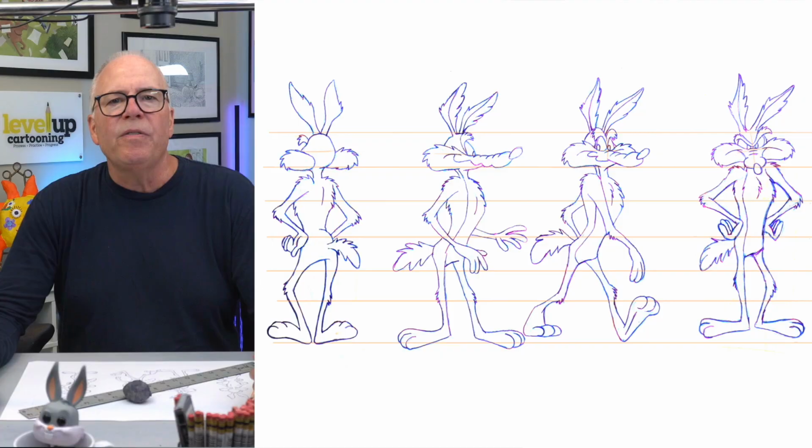Okay, so there are the roughed out features of our Wile E. Coyote turnaround. So now with the roadmap done and the features roughed out, it's time for that final step. In step 3, we get to have fun. We get to draw on the final details of our Wile E. Coyote turnaround.